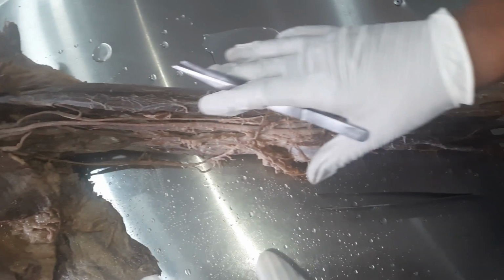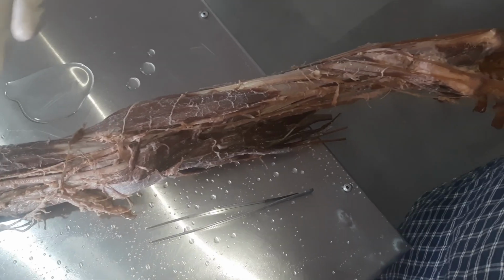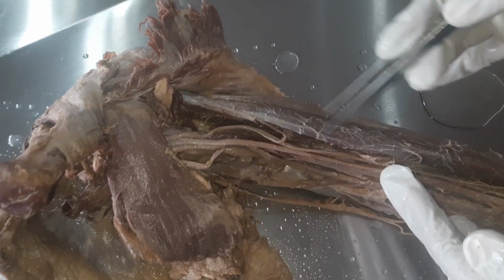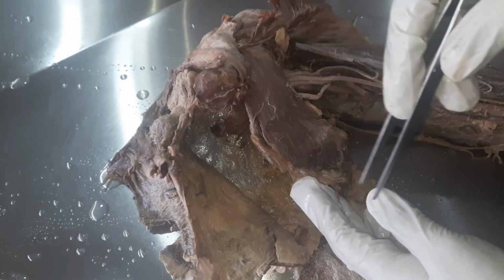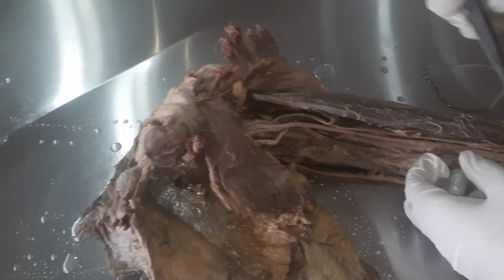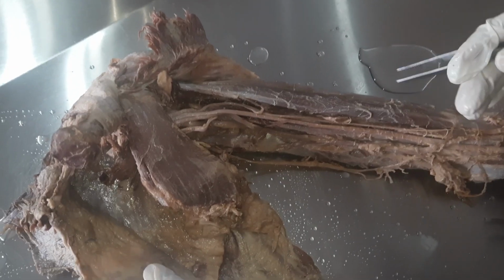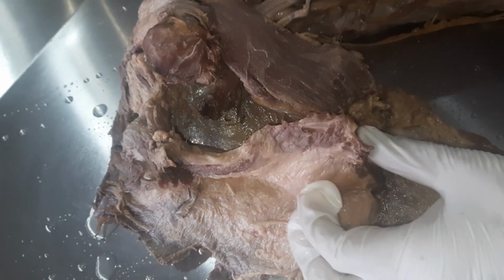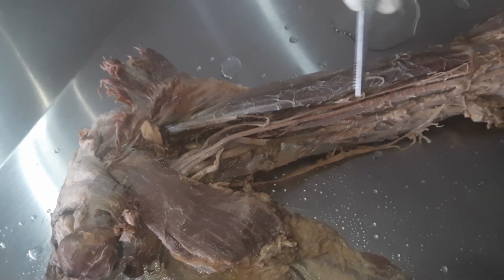So this is another specimen, a disarticulated upper limb. So this is left side upper limb, medial, this is medial, and this is lateral, superior, inferior. We are going to see this region, that is the upper aspect of the upper limb. So we are going to see the scapular region, anterior aspect. Also we will see the arm, anterior aspect.